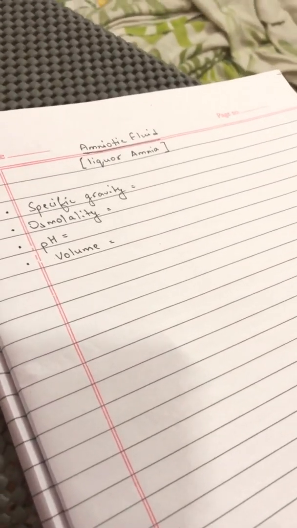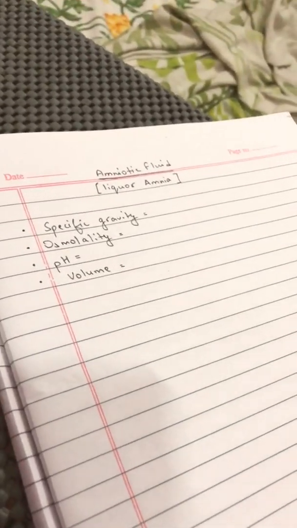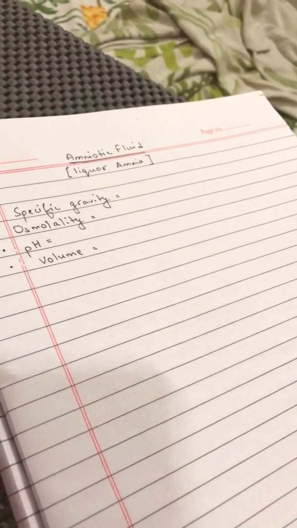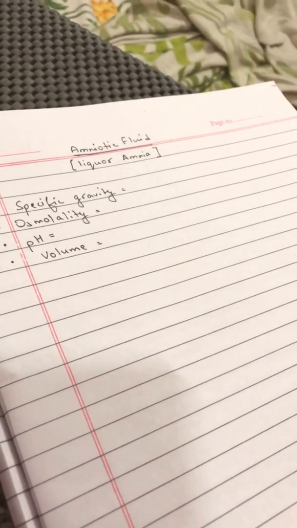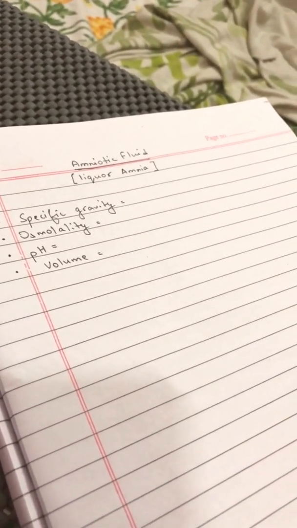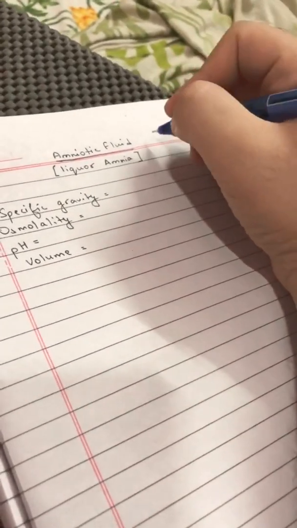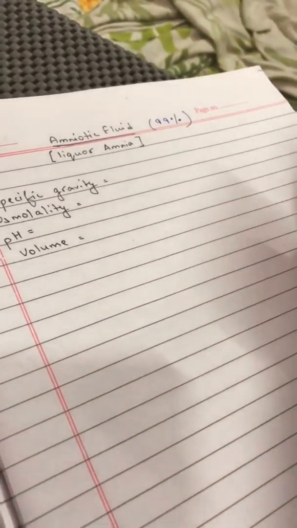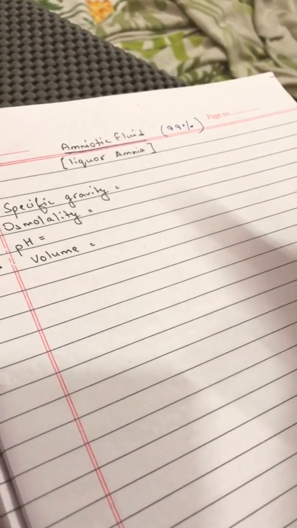Hi guys, so the topic today which I am presenting is amniotic fluid. It's also known as liquor amnii. It's a very short topic. So, what is amniotic fluid? Amniotic fluid is nothing but 99% water and 1% electrolytes.